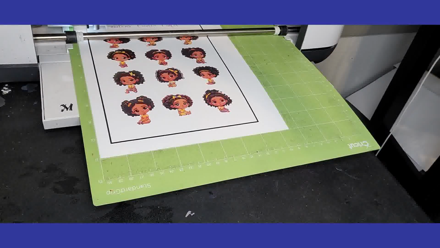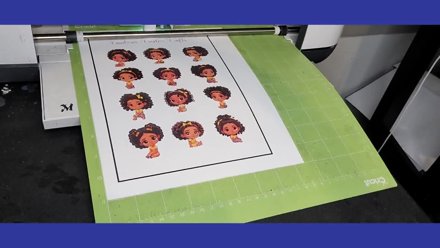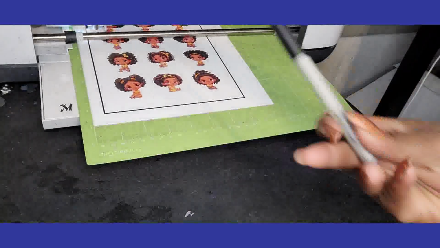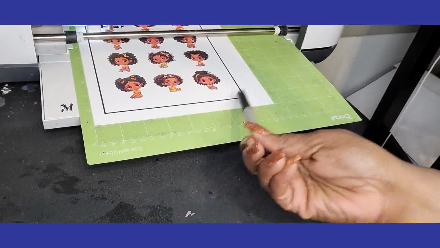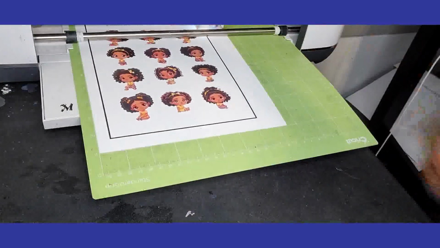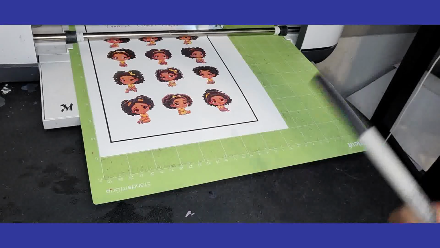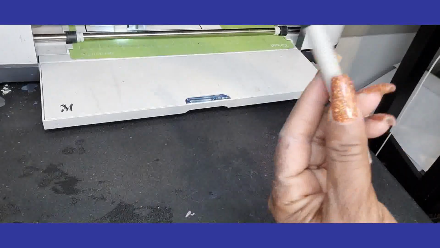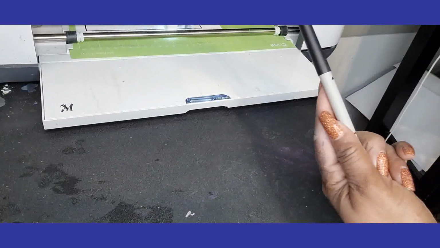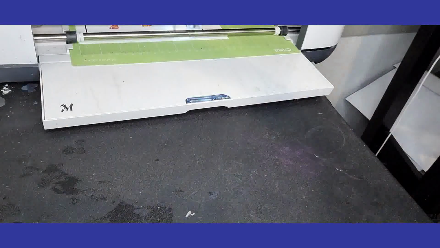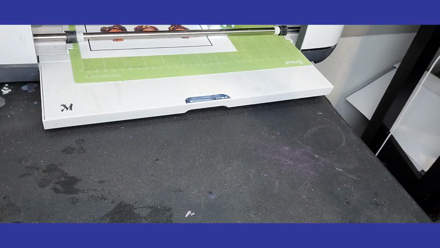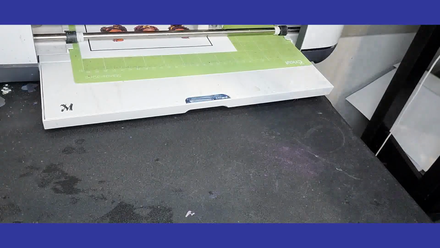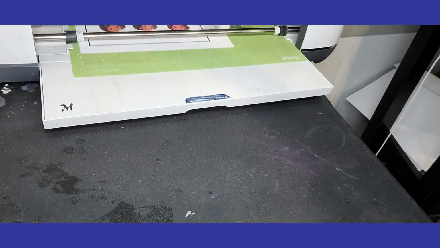If you ever get an error message, guys, but your black registration mark is there, you can always take a black permanent marker like this and get you a ruler and remark your line and then try it. And a lot of times Cricut will go ahead and cut for you. That's if you ever run into an issue with Cricut saying that they can't find your registration marks, because it could be that your black ink printed really lightly, but you could see it, but Cricut couldn't pick it up.